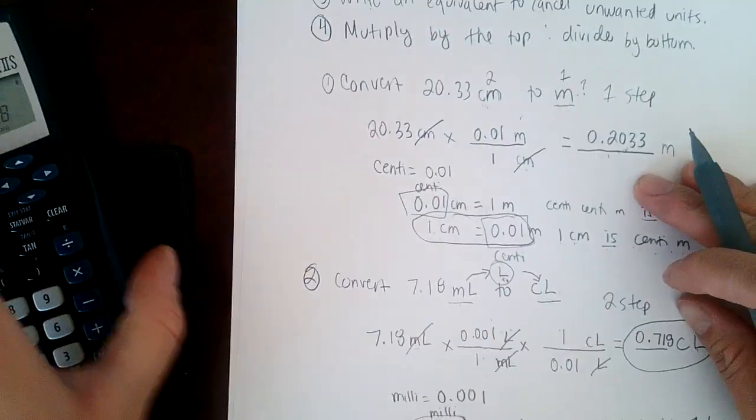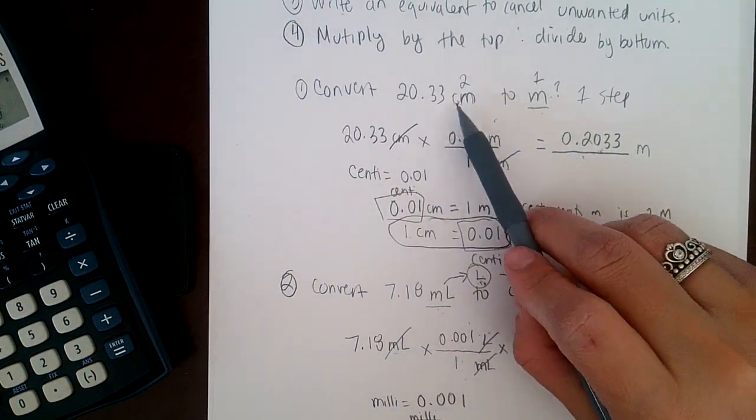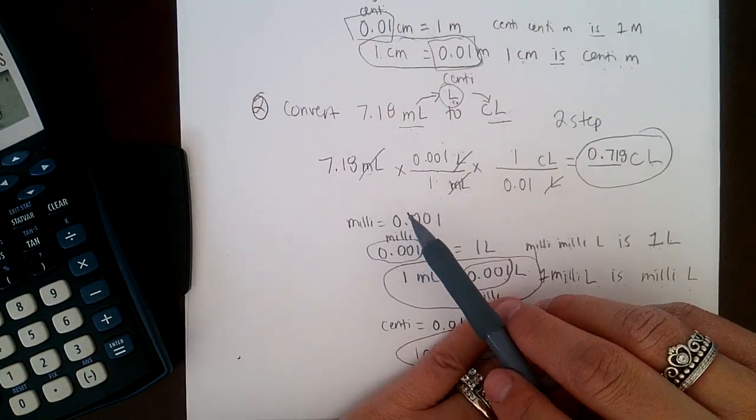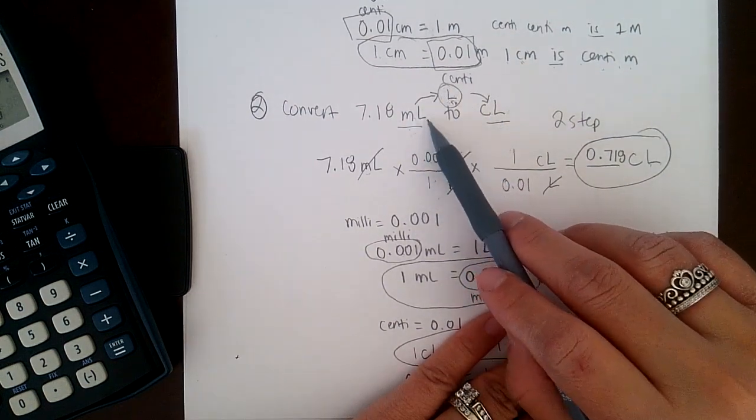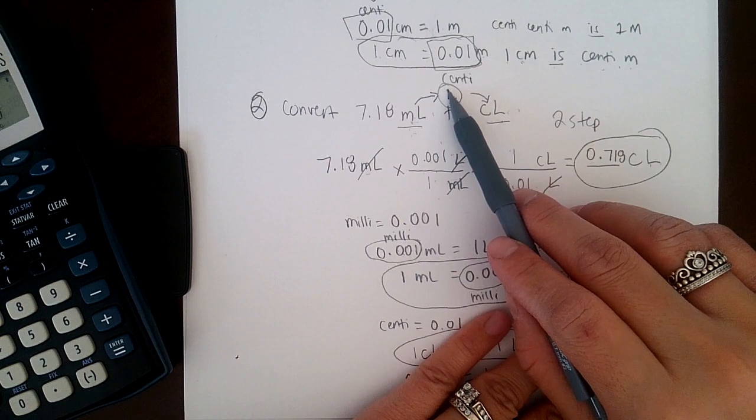So again, the difference between 1 step and 2 step. 1 step, 2 units to 1 unit. Bottom one, this is a 2 step, 2 units to 2 units. Midpoint is the one that they both have in common, which is liters.